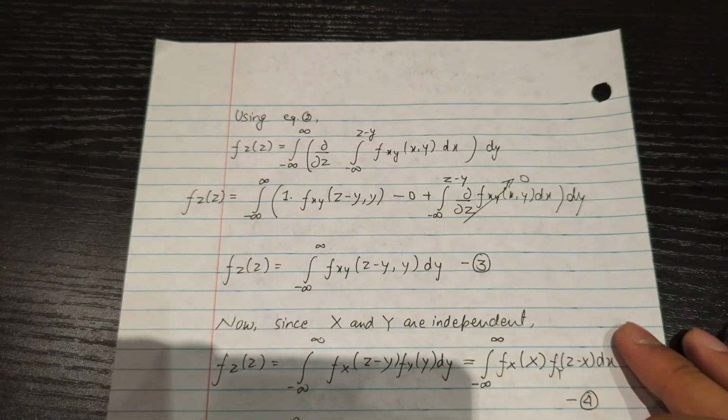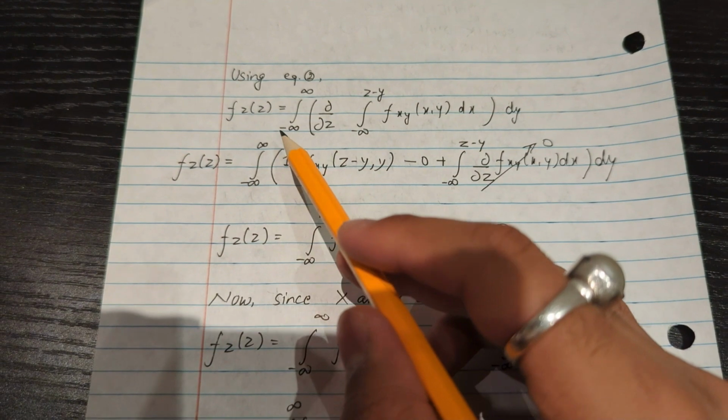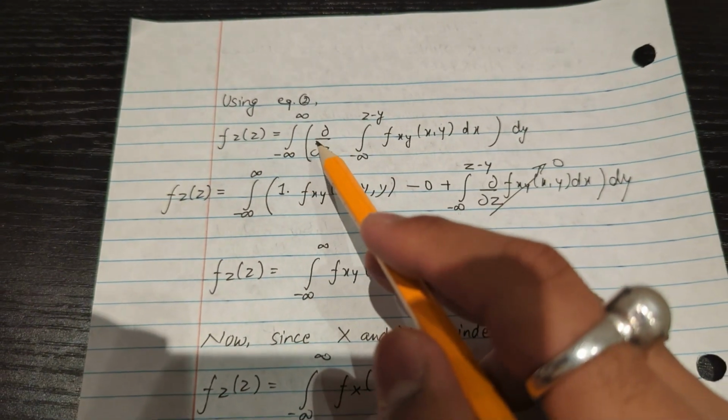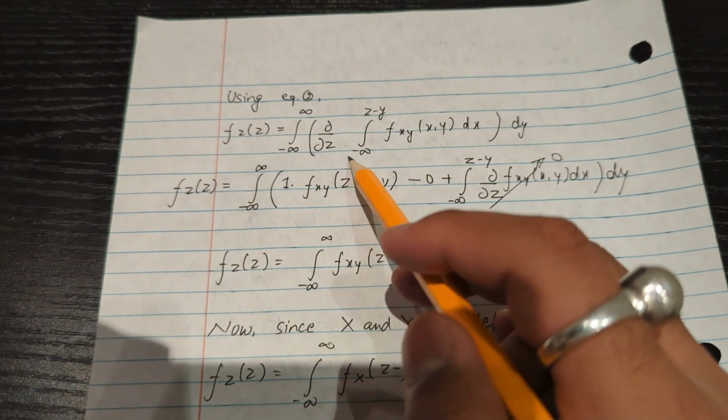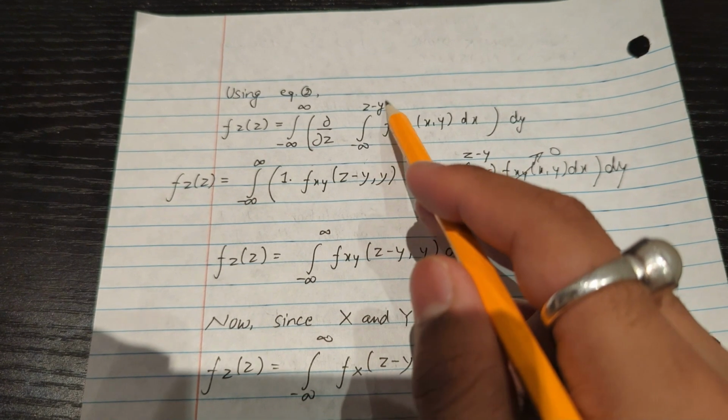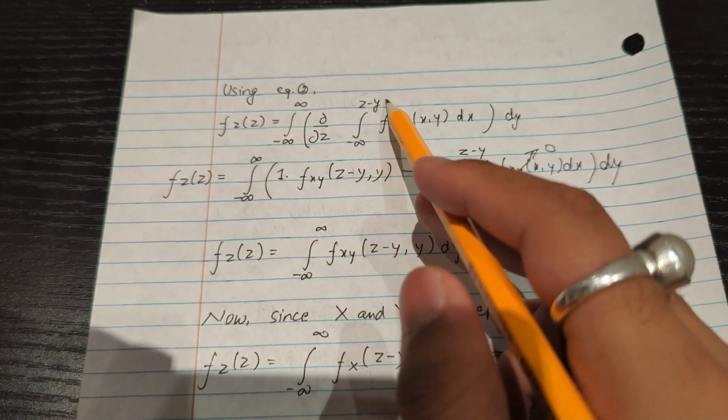So now, using equation 2, we can write the density function as follows, with the limits from minus infinity to z minus y, because x plus y equals z.